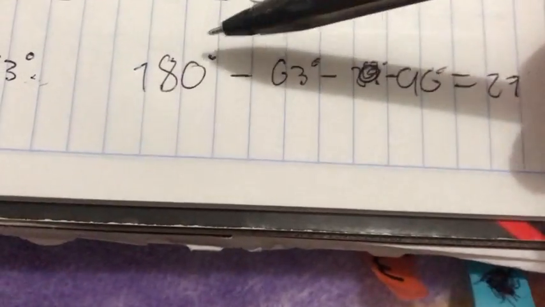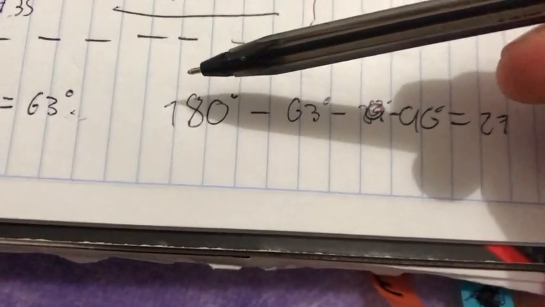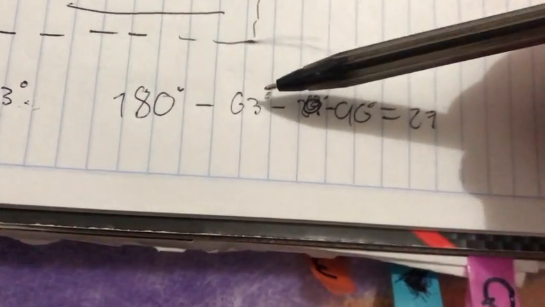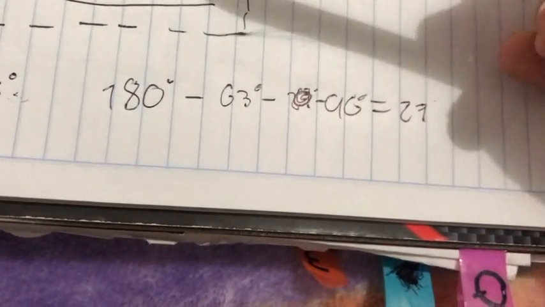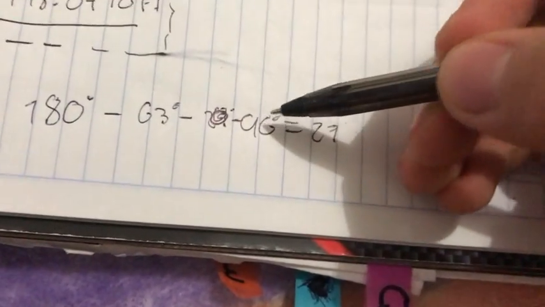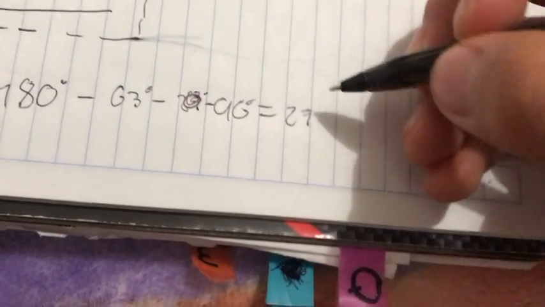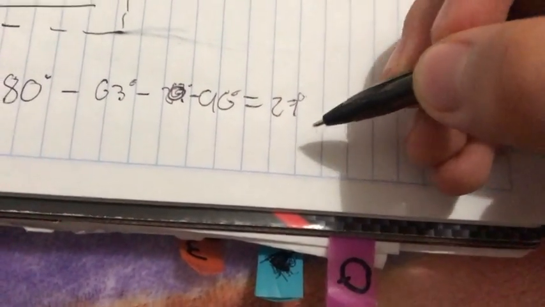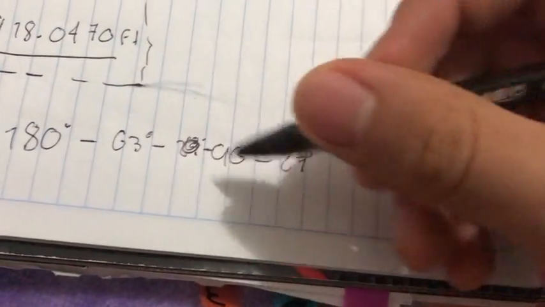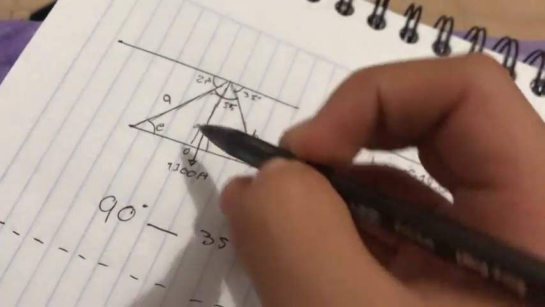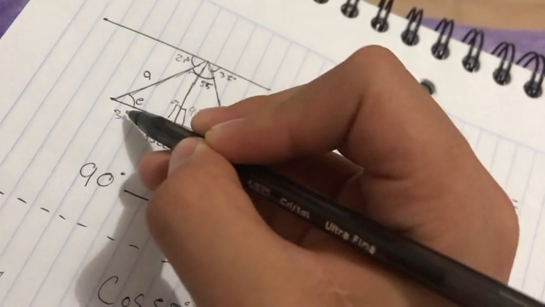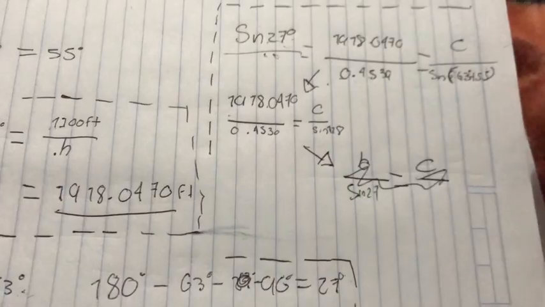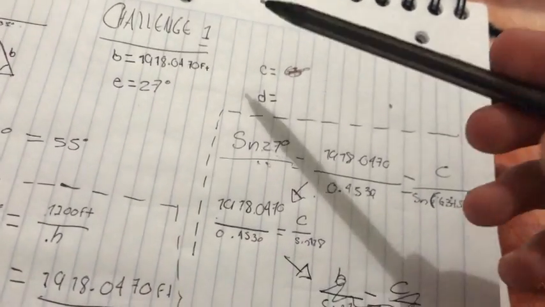180 minus 63, that is an angle, minus 90, that is the second angle, is equal to the third angle, which is 27. So we have the three angles. How do we get the last side?